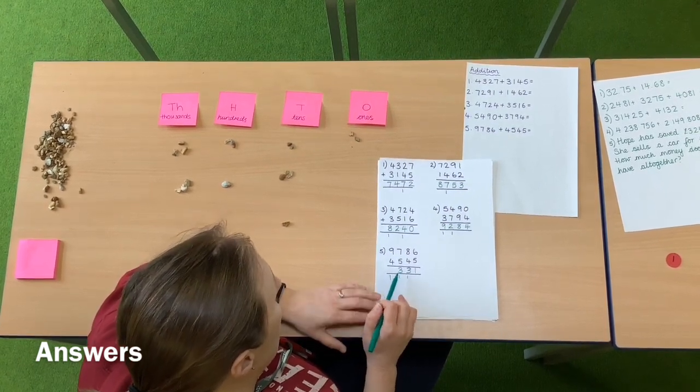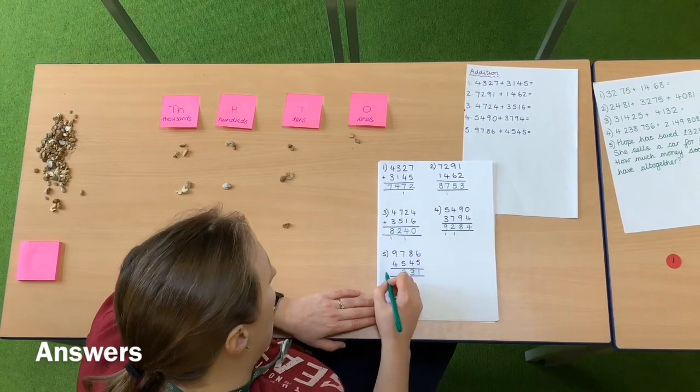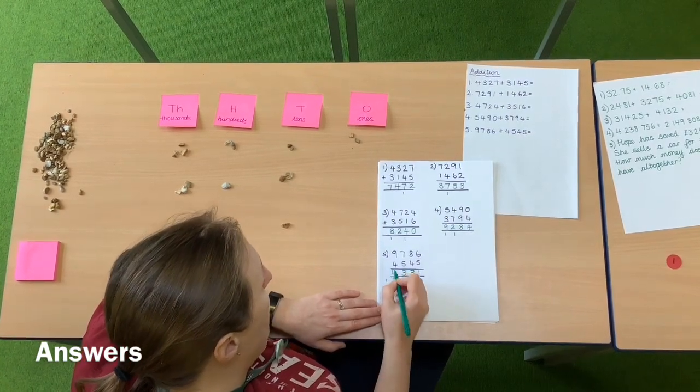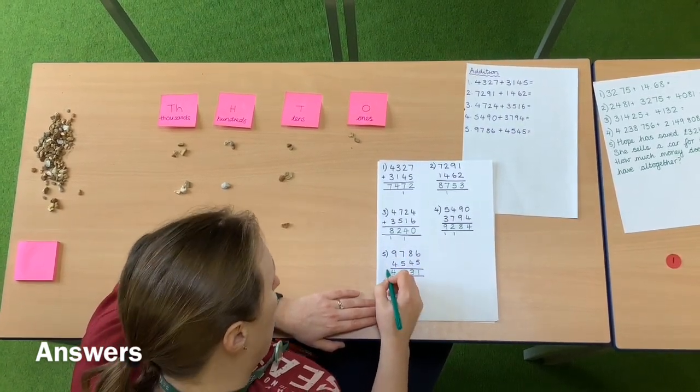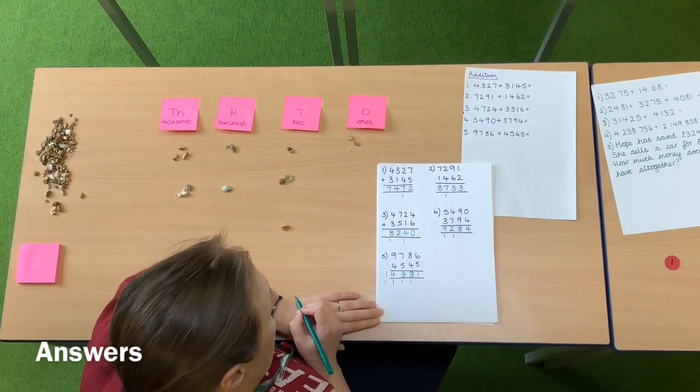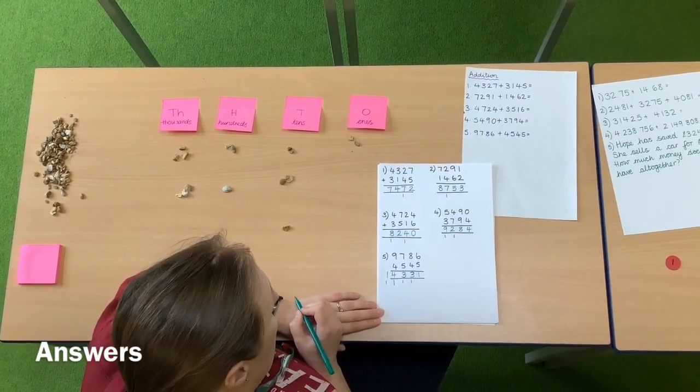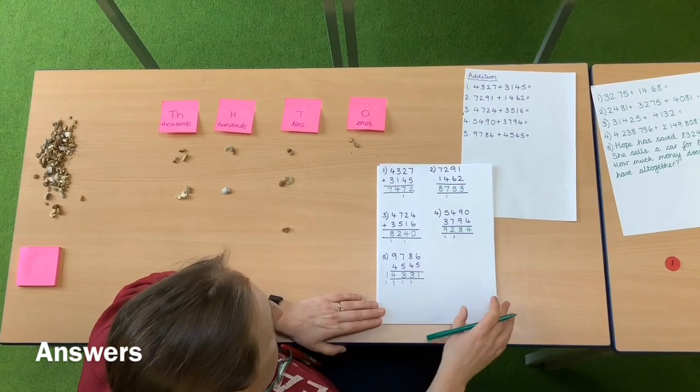So this time, because I've gone into the tens of thousands, I could put that there, but then there's nothing else to add in the tens of thousands column, so I can move that 1 into that column, giving me 14,331. So I hope you got on well.